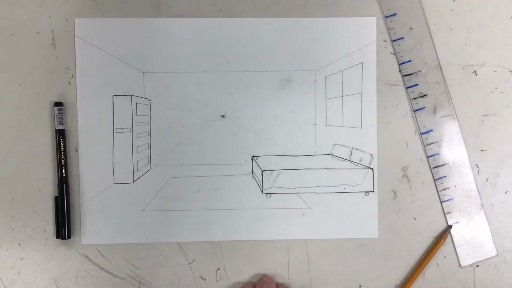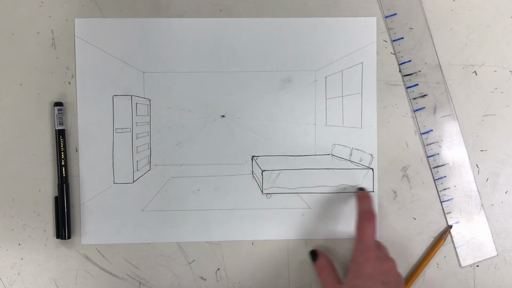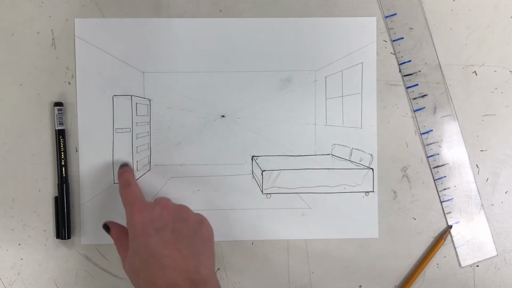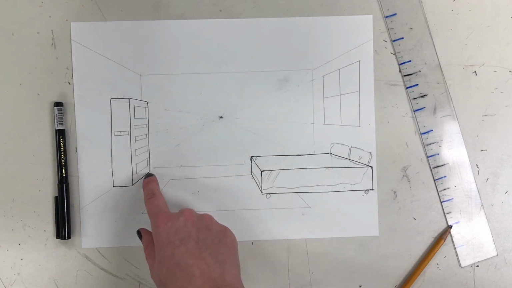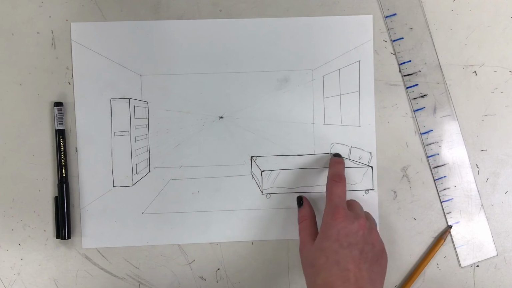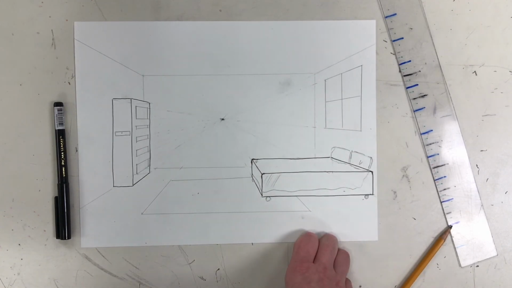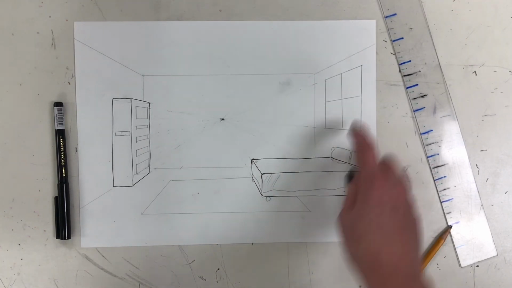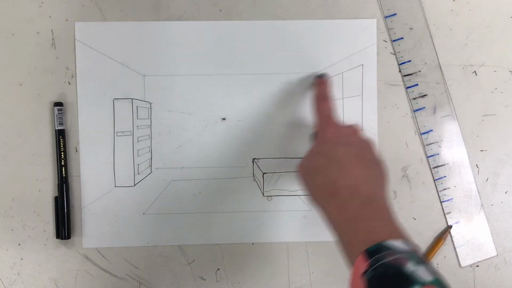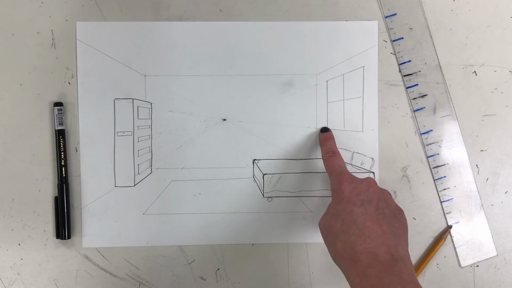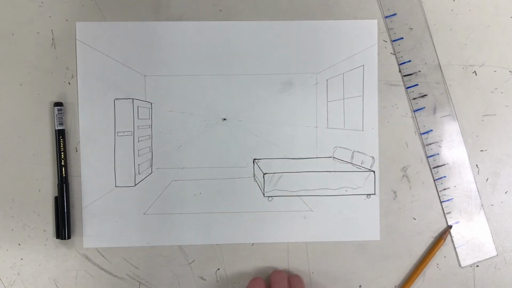And that is the basics of what you need to know. If you are doing a three-dimensional object, you start with some sort of rectangle and then connect your corners to the vanishing point. Draw your vertical and horizontal lines and then erase what you don't need anymore. If you are doing a flat object, you simply start with a line, connect the ends of the line to the vanishing point, draw another line, and then erase what you don't need anymore.